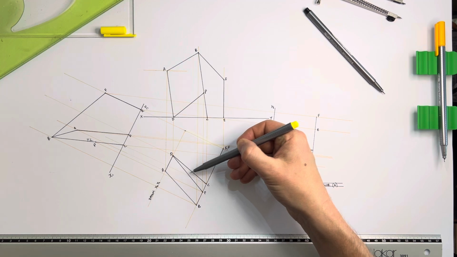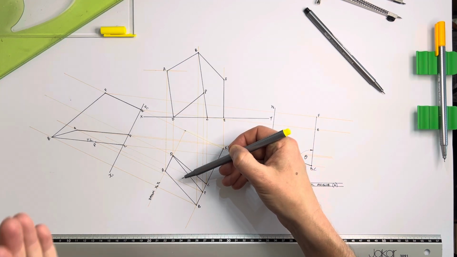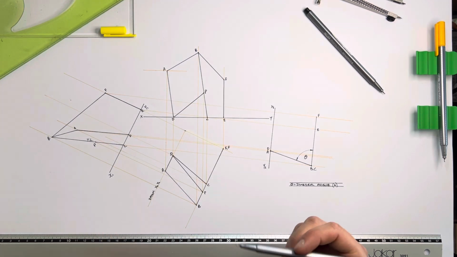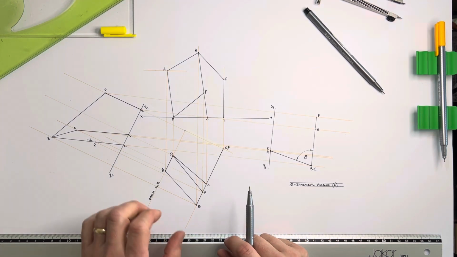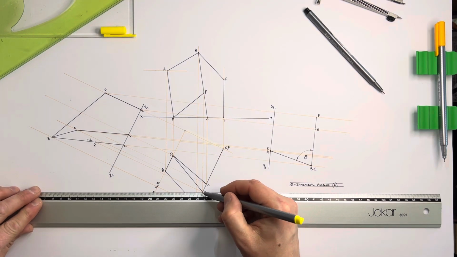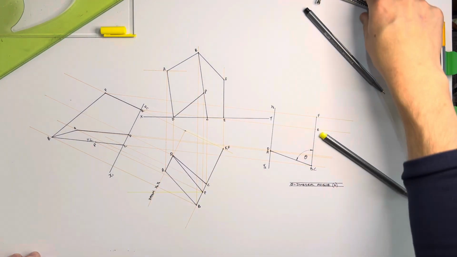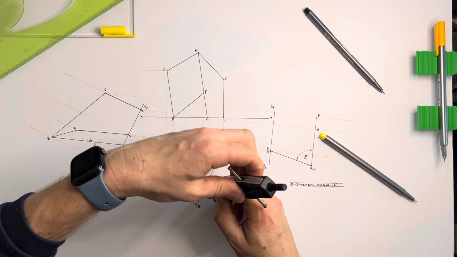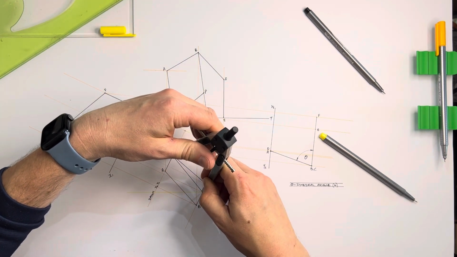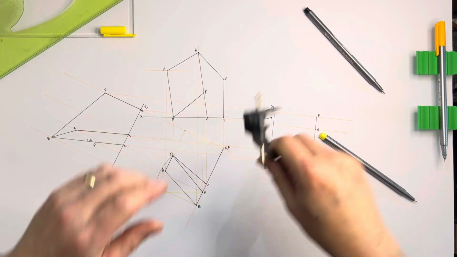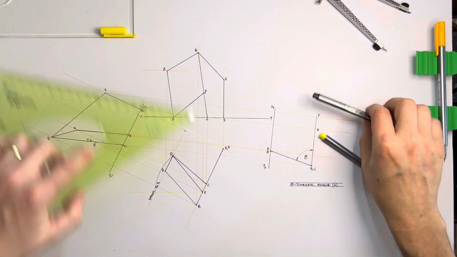I could project perpendicular to the line DP and create a new auxiliary view, using the distances from two views back. Or the quickest way, which I'm going to do now, is to rebat the line. So I'm going to fix the point P and leave it in its current location, and rotate D about P until it's horizontal.